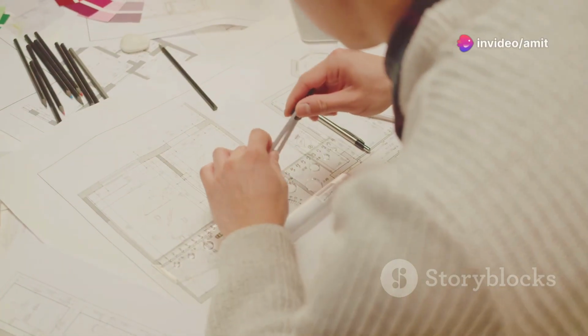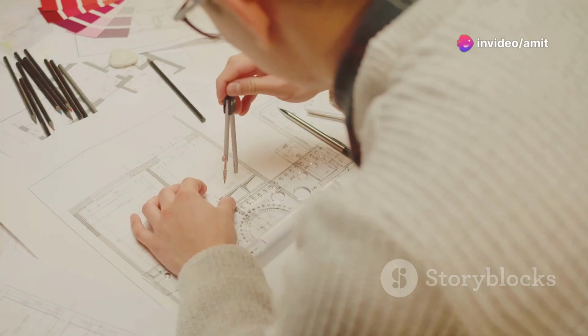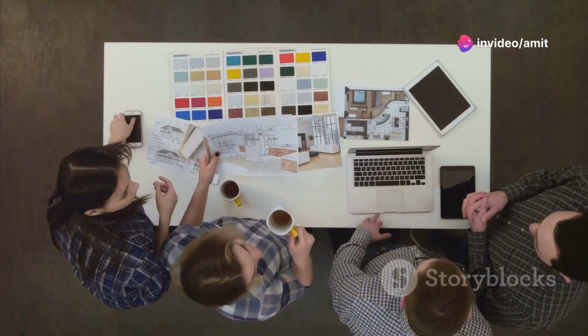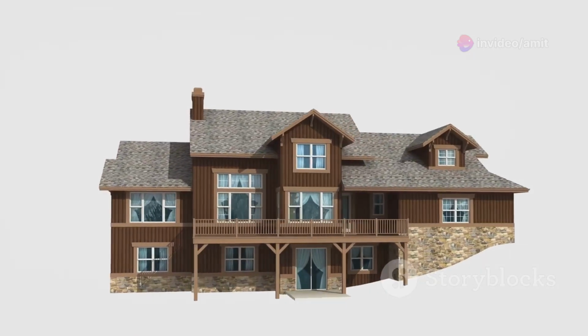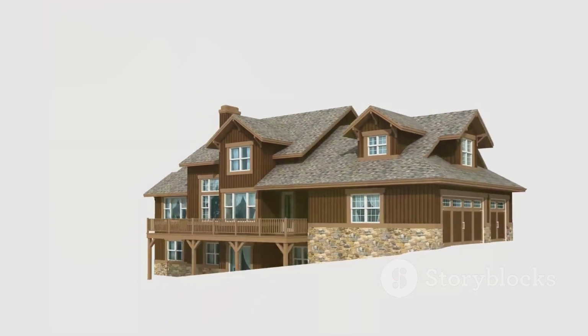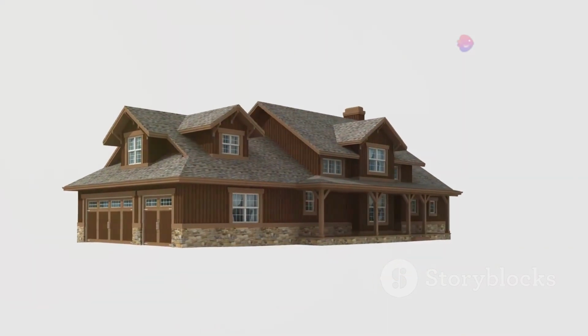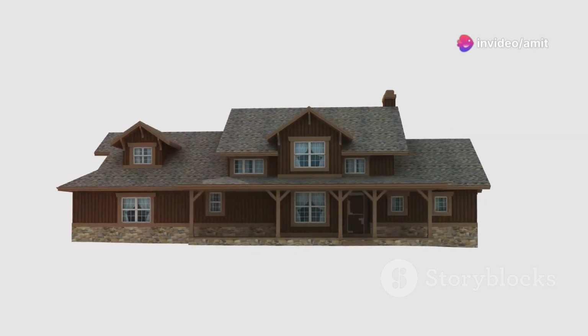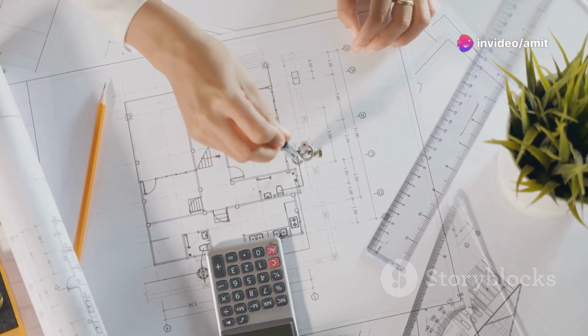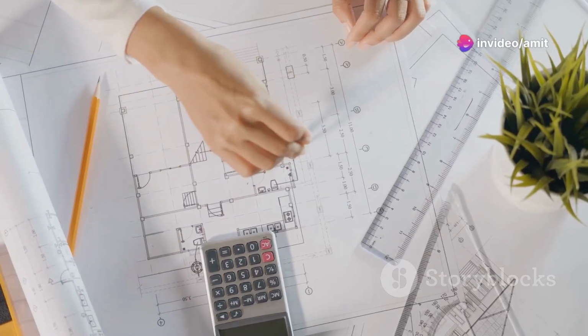Next, let's talk about the initial design phase. This is where architects come into play. They'll create a blueprint that includes everything from the layout of individual apartments to common areas like lobbies, gyms, and parking spaces. You want a design that maximizes space while keeping costs in check.